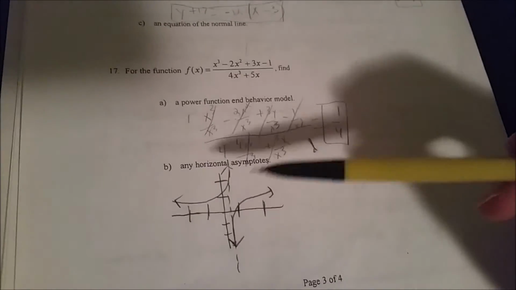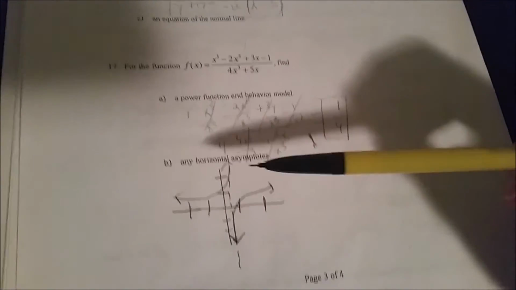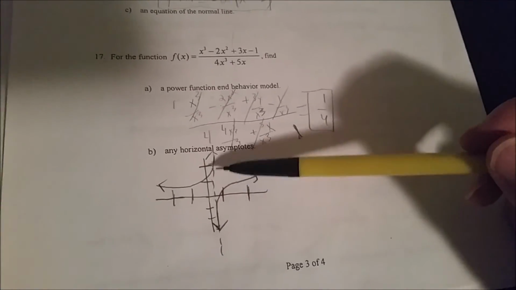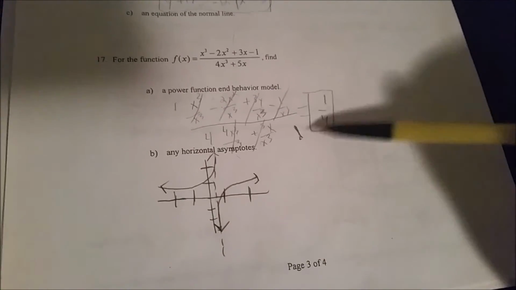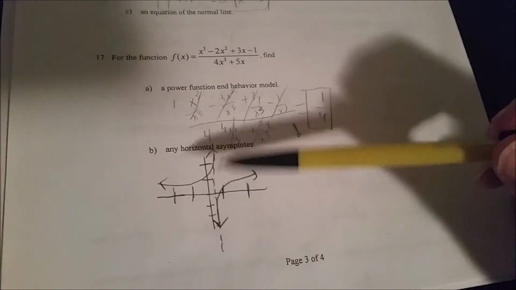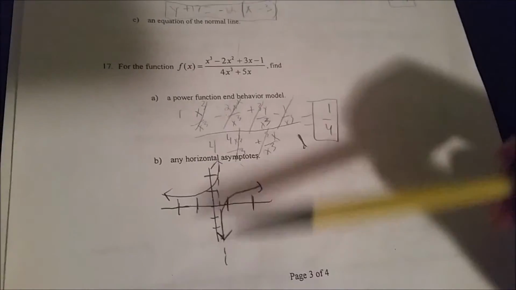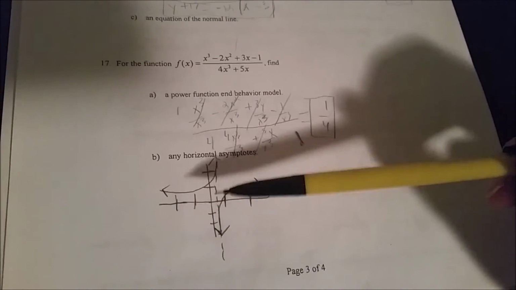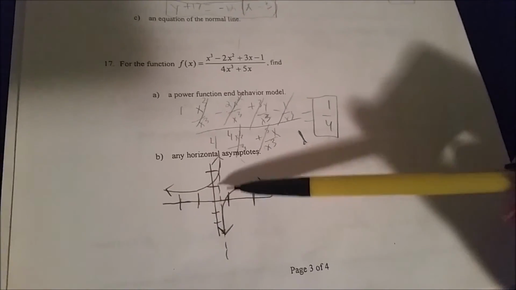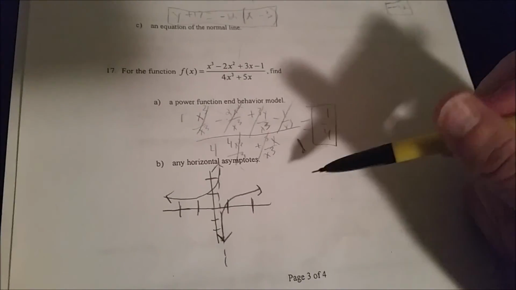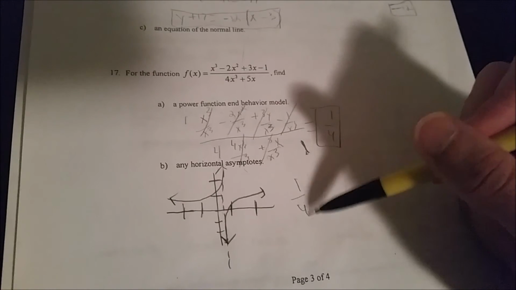Okay, for B, it says find the horizontal asymptotes. You plug it into your calculator, you get something like this, which is at 1 over 4, which you got over here. The reason why there's not a negative 1 over 4 here is because negative over negative is going to be a positive, so you're still only going to be left with 1 over 4. So that's why it's like this. And your only horizontal asymptote is going to be 1 over 4.